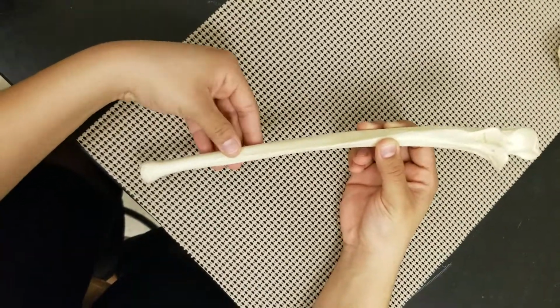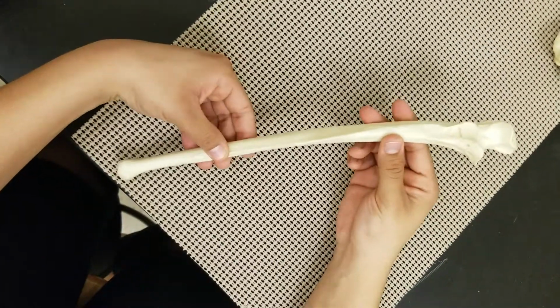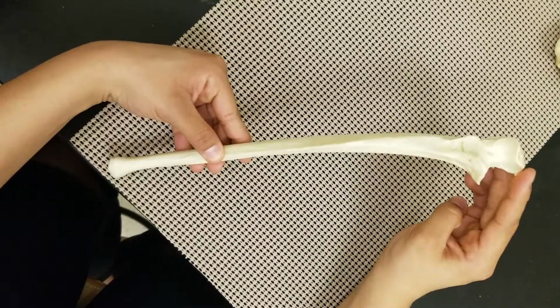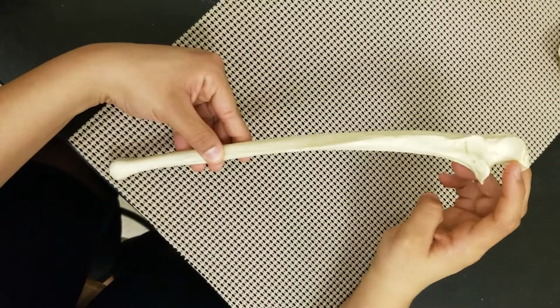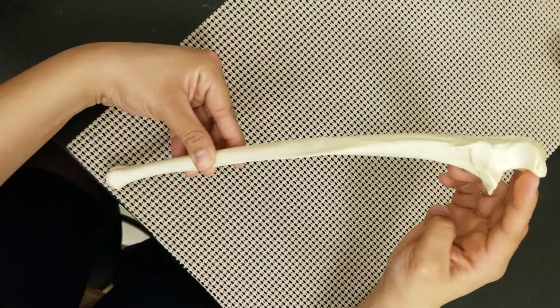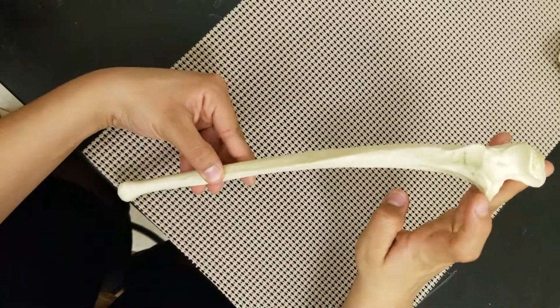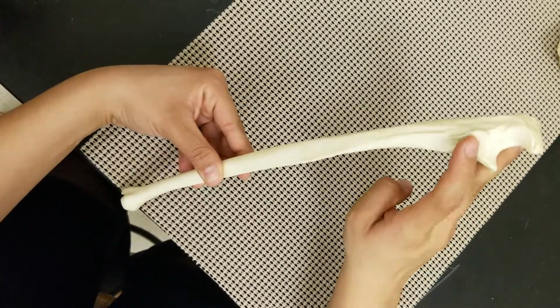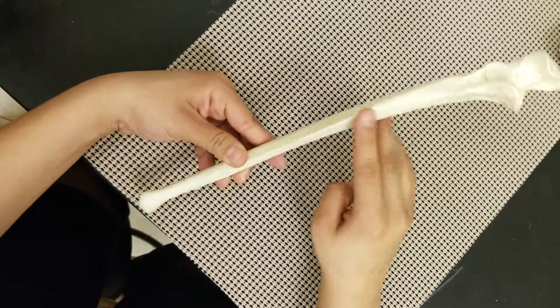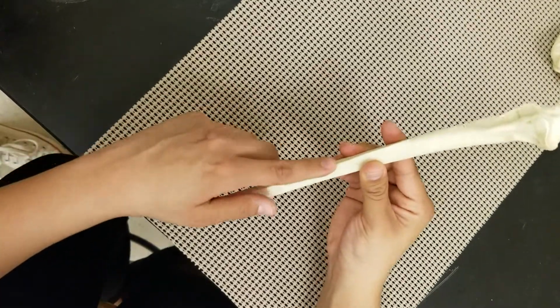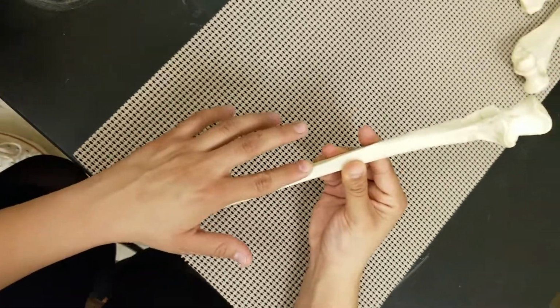Right here is the anterior view of the ulna. As you can see, the olecranon process is right here. The trochlear notch, aka the semilunar notch, is right over here. The coronoid process is right here, and right along is the radial notch. This is the body of the ulna, the interosseous crest.